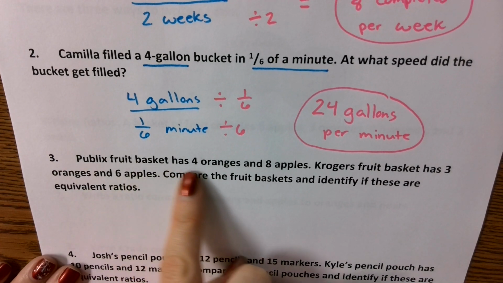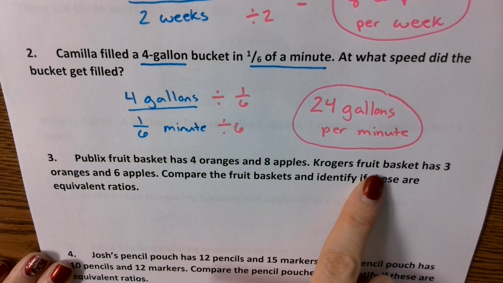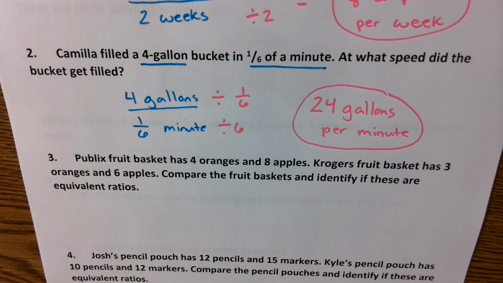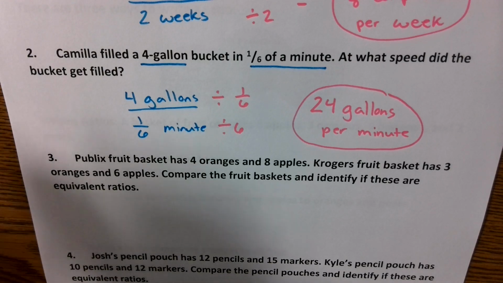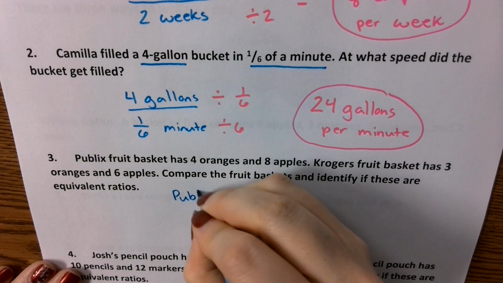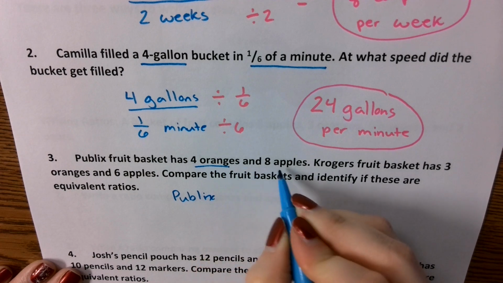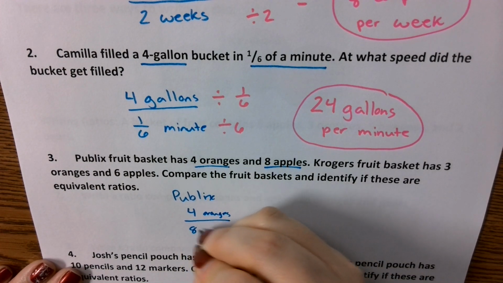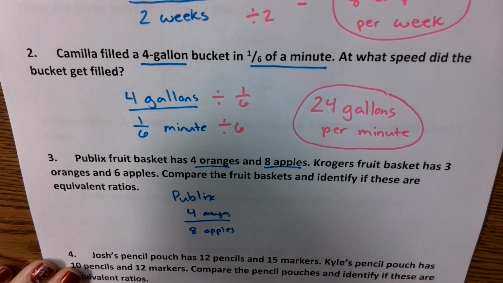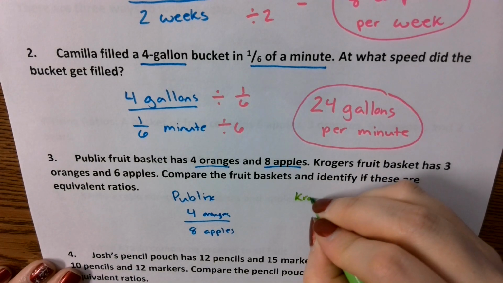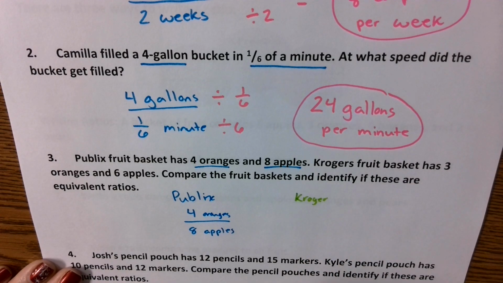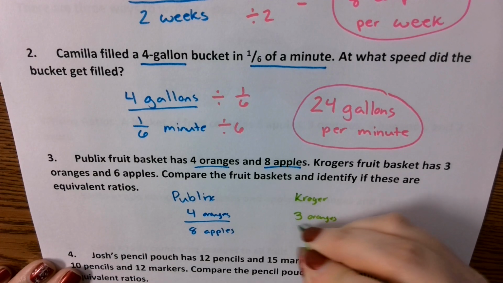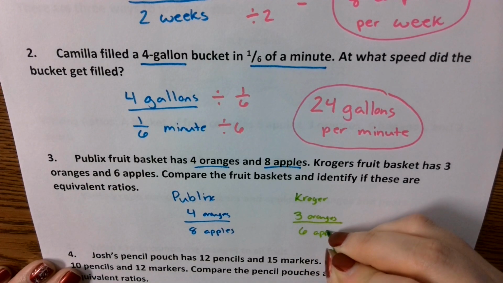All right, Publix fruit basket has 4 oranges and 8 apples. Kroger's fruit basket has 3 oranges and 6 apples. We're going to compare the fruit baskets and identify if these are equivalent ratios. So when we're setting this up, Publix is going to have 4 oranges and 8 apples. So I'm going to put 4 oranges on top and 8 apples on the bottom. That means when I'm setting this up for Kroger, I have to also put oranges on the top and apples on the bottom. So Kroger has 3 oranges on the top and 6 apples on the bottom.